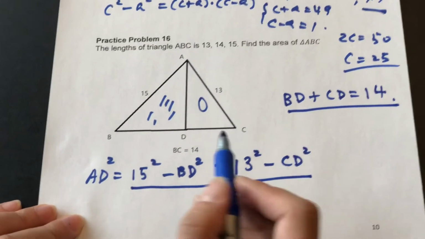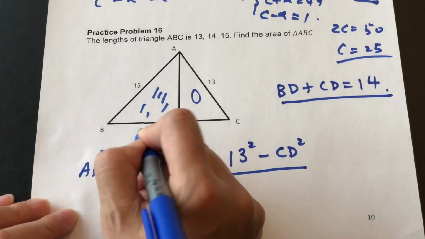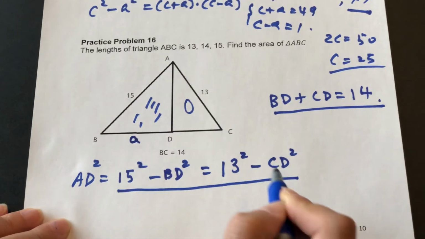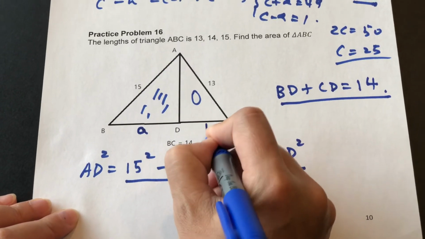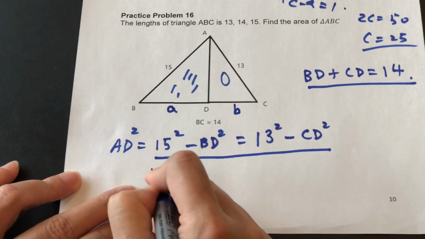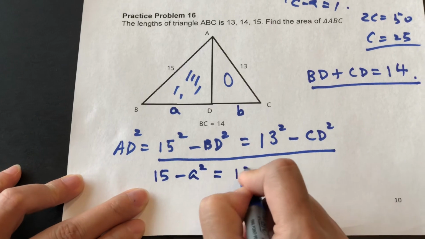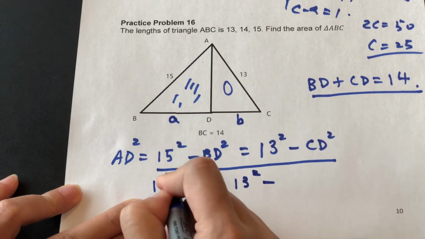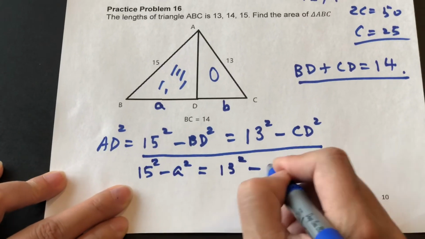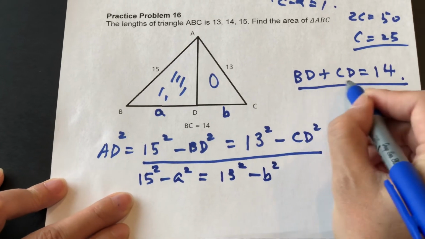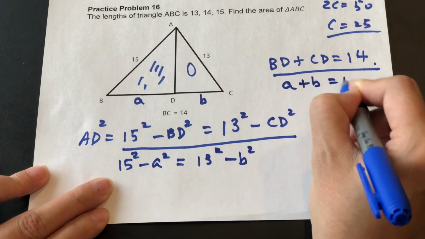I think it's easier if we have an unknown for this. So BD, we call that A. CD, we call that B. So now we have 15 squared minus A squared equals 13 squared minus CD squared, which is B squared. And this is A plus B equals 14.